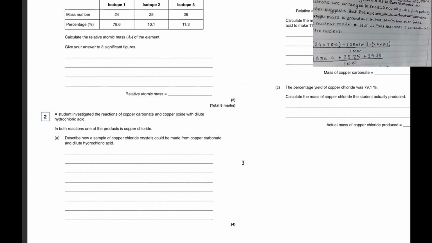So it says a student investigated the reaction of copper carbonate and copper oxide with dilute hydrochloric acid. In both reactions, one of the products is copper chloride. Describe how a sample of copper chloride crystals could be made from copper carbonate and dilute hydrochloric acid.